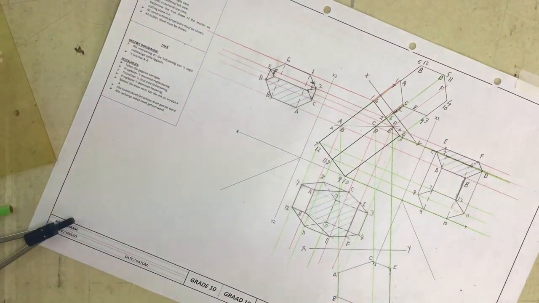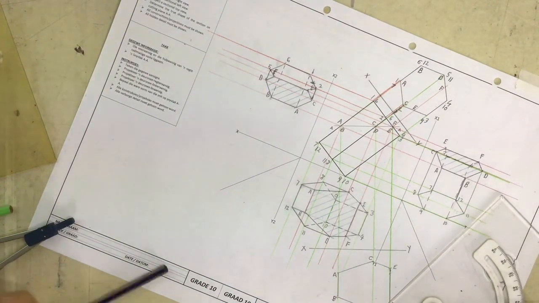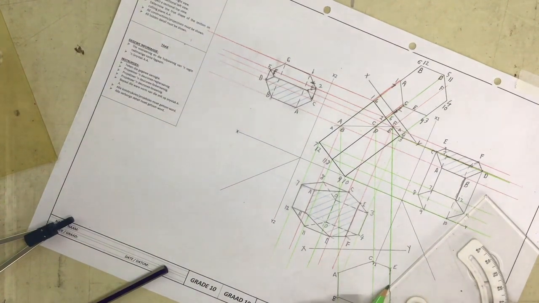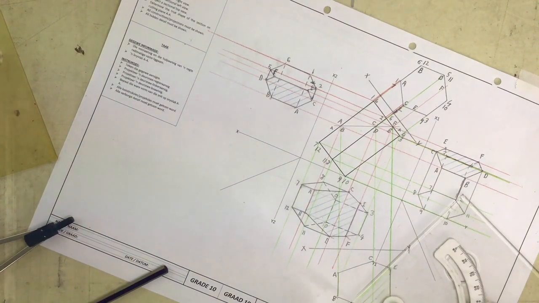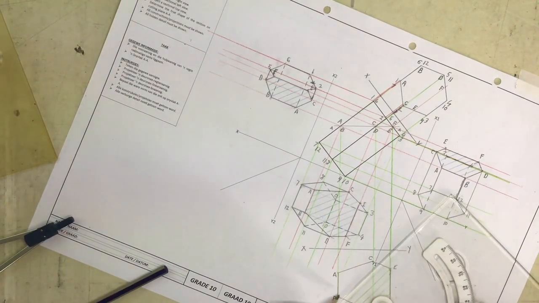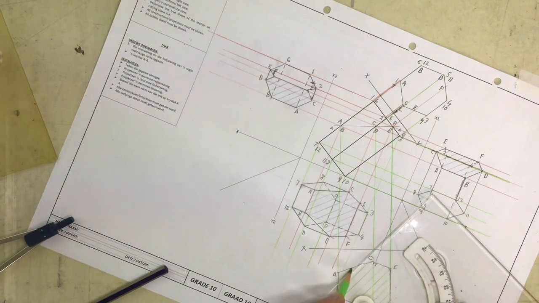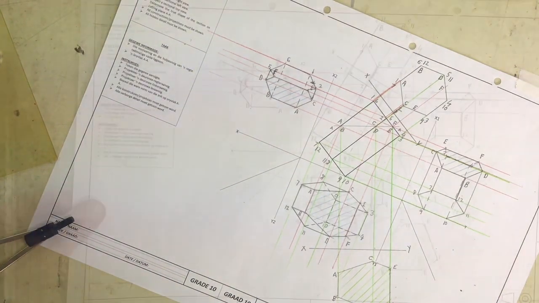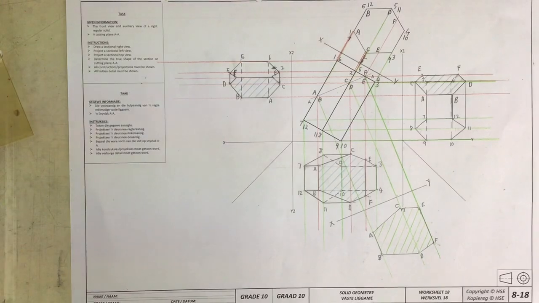Once you've done that, you can take your 45-degree set square and you can quickly hatch that. I'm just going to hatch it with a color just to show that hatching should be done with a 0.3 pencil. Okay, try and keep the spacing as even as possible. I'm just rushing this a bit to get you something. Right, there you go. There is the answer, and hopefully you can get that done.